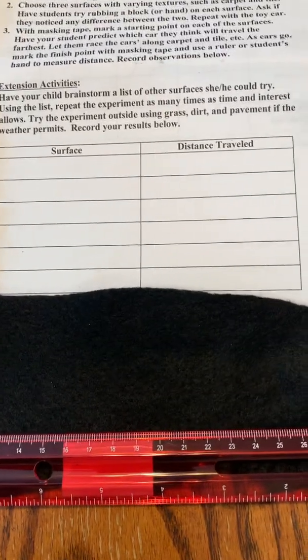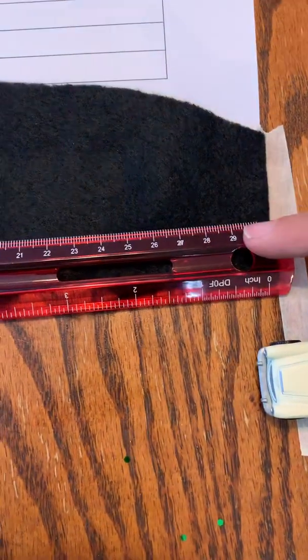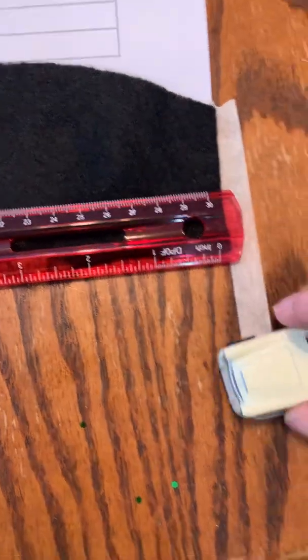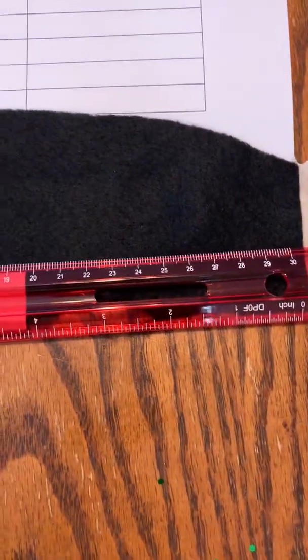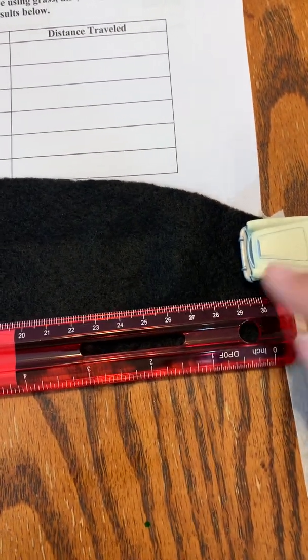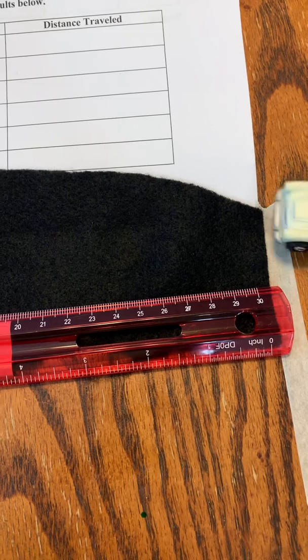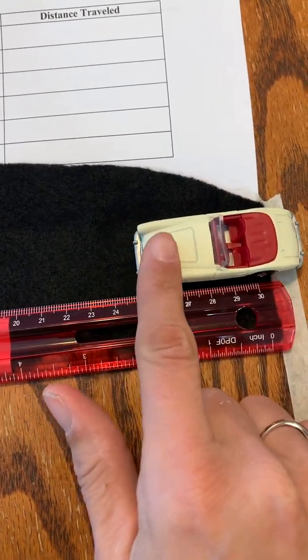Now what they're going to do is set up their investigation. So you can see I have my tape already here. I happen to have a ruler, so I'm going to use that. I have my car ready to go, and I have my felt in the same spot. And what students are going to do, and this is where you want to make sure you're clear, is that the front wheels and the back wheels should all be at the same point. So you might decide to start it here so that my back wheels are right on my masking tape.